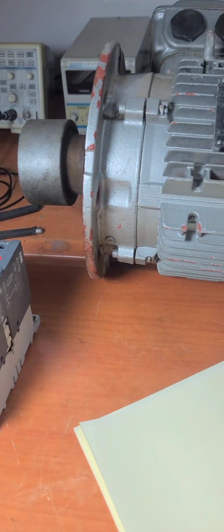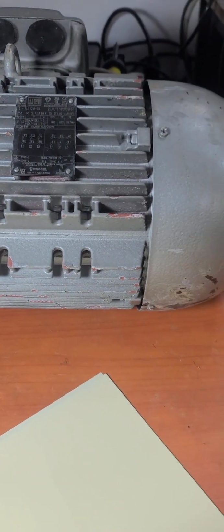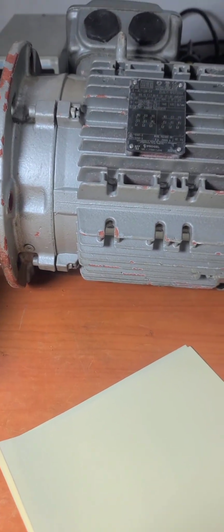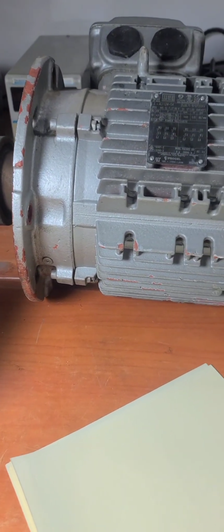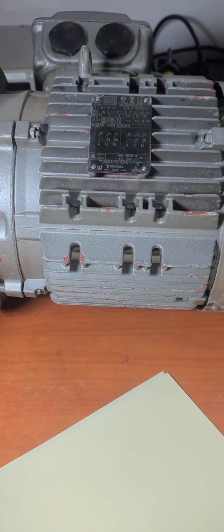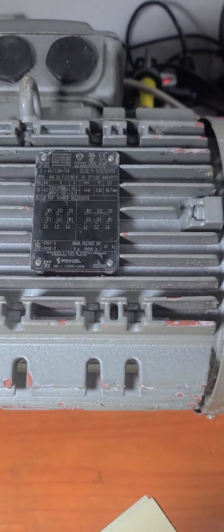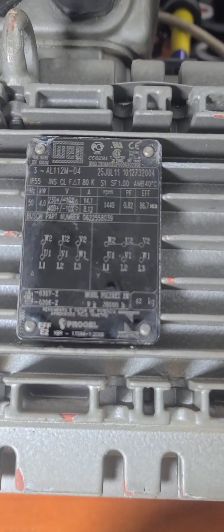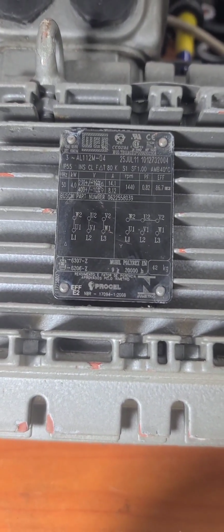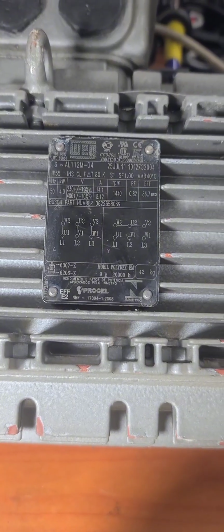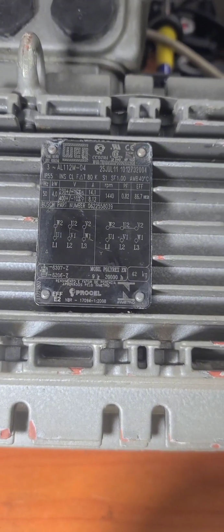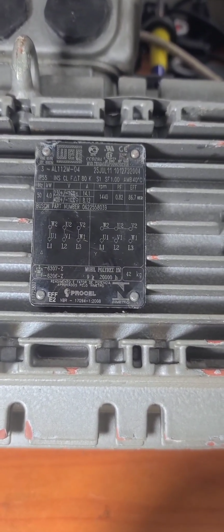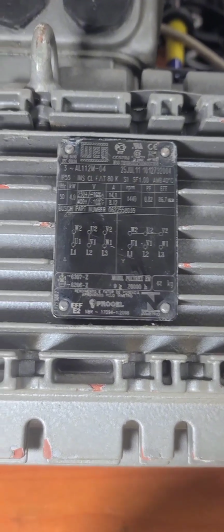In today's class, I want to take you through how to select the right contactor to power your electric motor. I want to show you one of the major things you must look out for on your electric motor, and that is your nameplate. This here is the nameplate of this electric motor, and this is where you are going to get all the information that you require in your calculation for the right contactor to drive the motor.